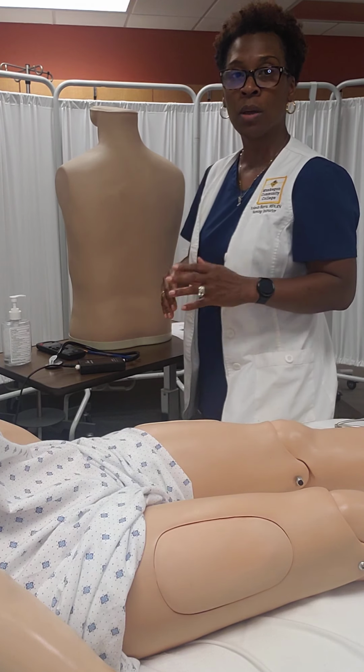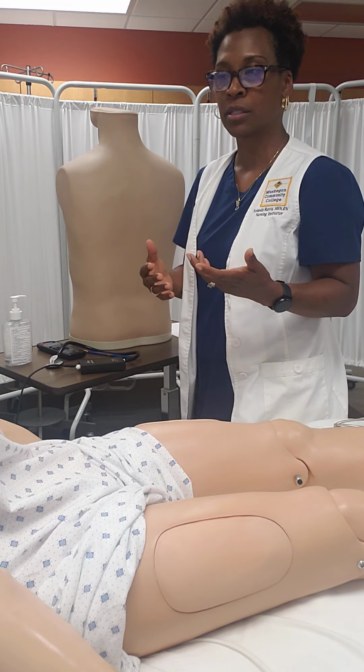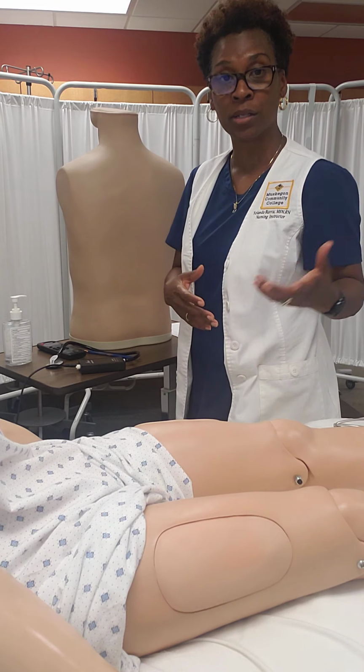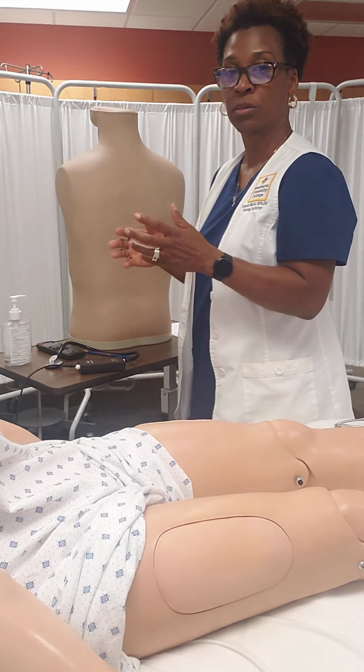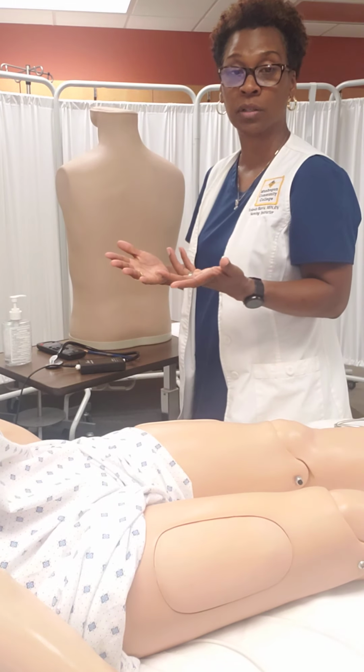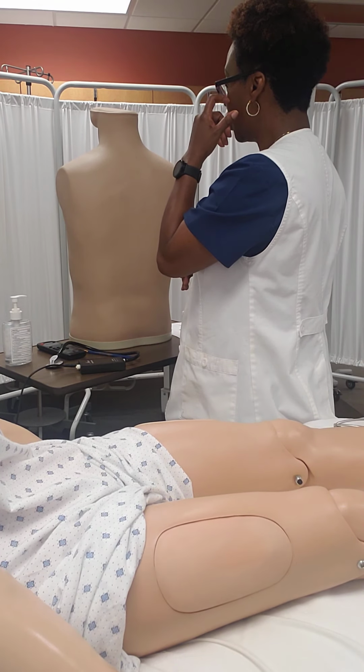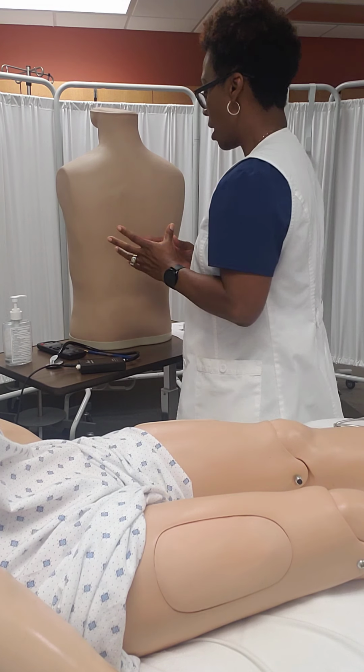So when you're at home, make sure that you can practice on a family member, or when you're here in school, you can practice on each other, and you'll be able to feel what those vibrations feel like on your hands. Then I'll do the chest expansion test.